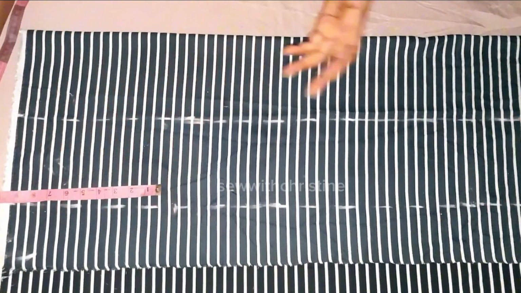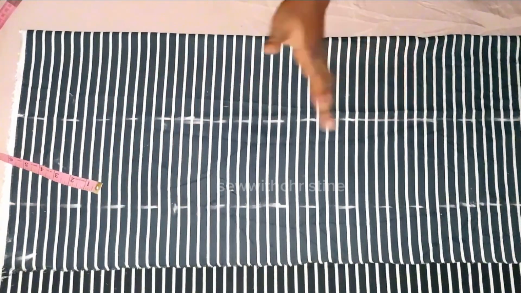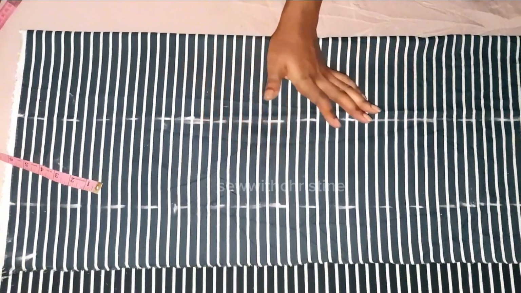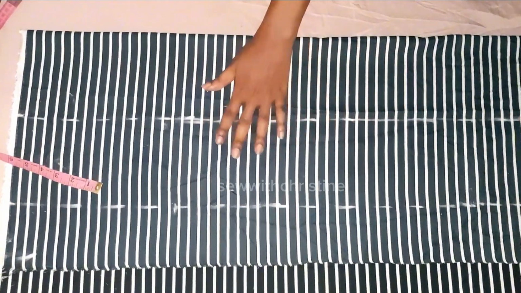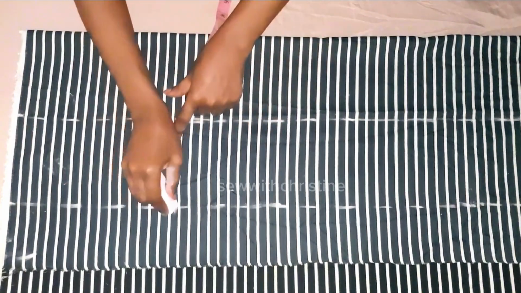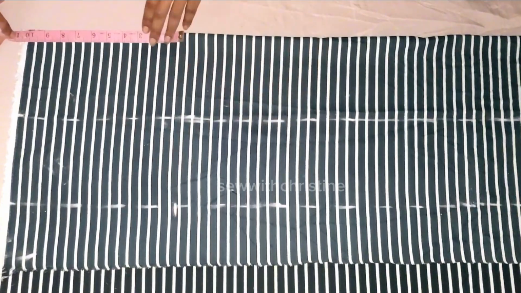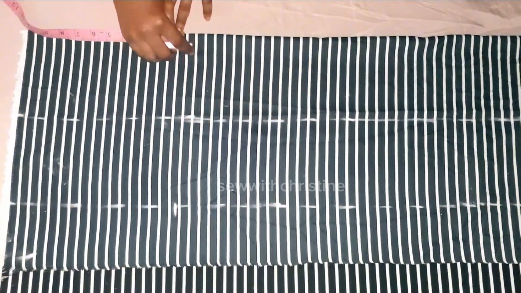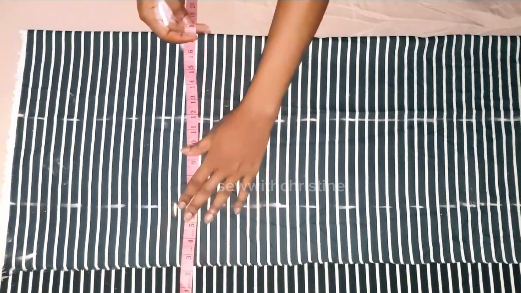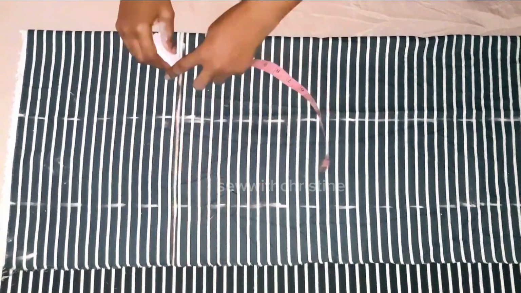In case you do not have your client's crotch depth measurement, you can get that by using this formula. You divide your hip circumference by 4 and you minus 1 from it. So what I'm using here is 11.5 minus 1. That gives 10.5. After marking 10.5 at the side of this pant, I'm going to use a straight line to connect all of the points together.